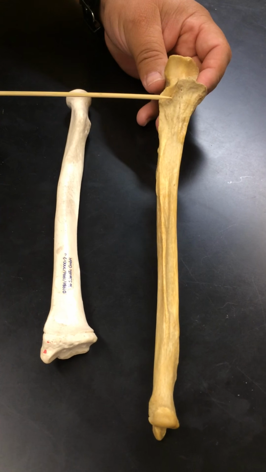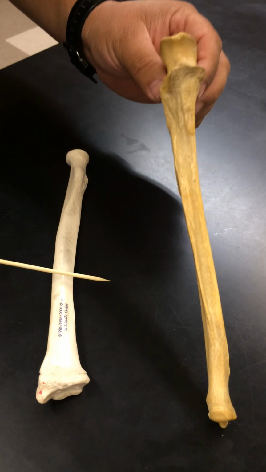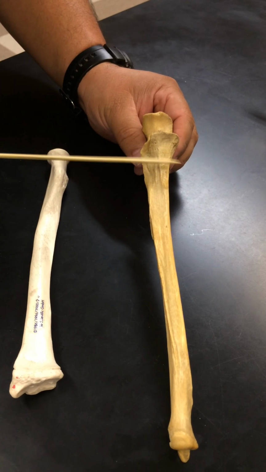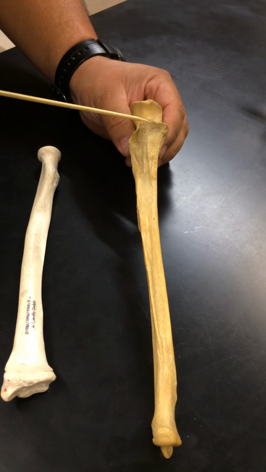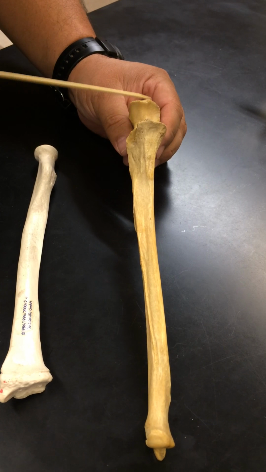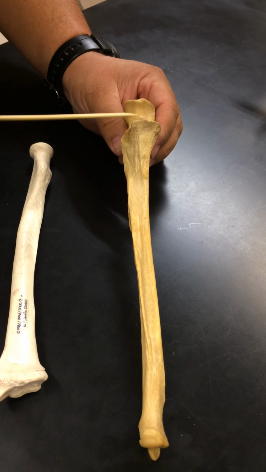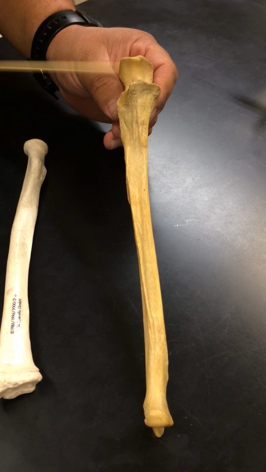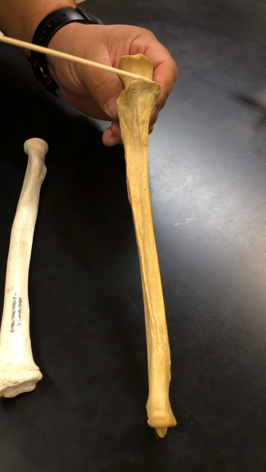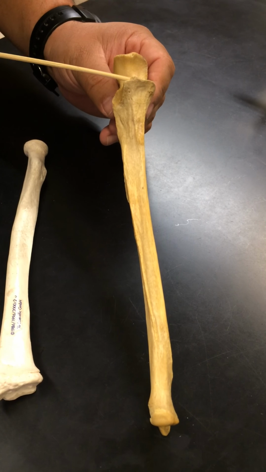If we focus just on the ulna for a second, some of the prominent features that you can see at the proximal end are going to be the olecranon process and the coronoid process. These are the processes that wrap around the trochlea of the humerus. And here you see the trochlear notch, so this kind of U-shaped notch between those two processes.